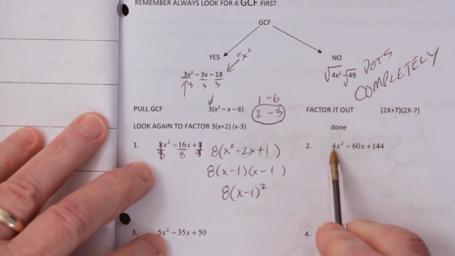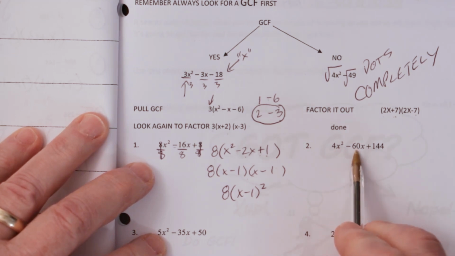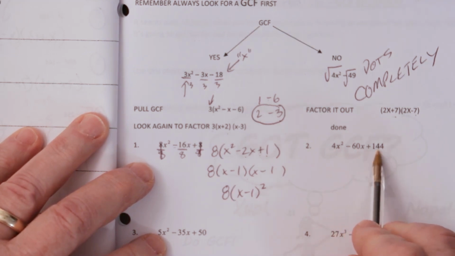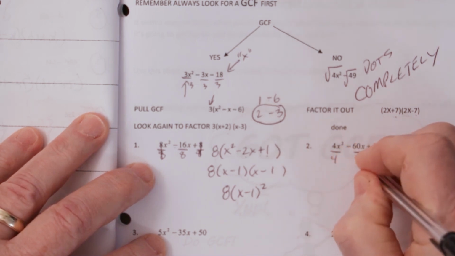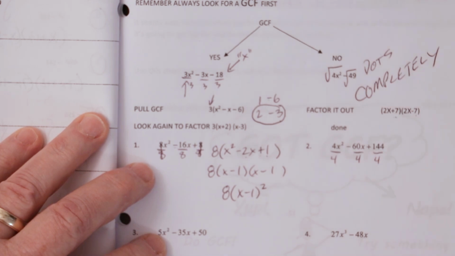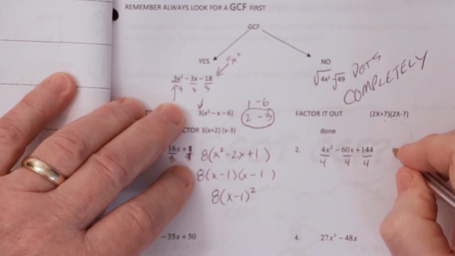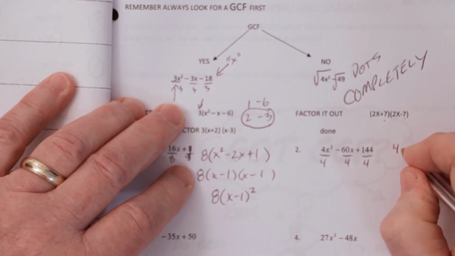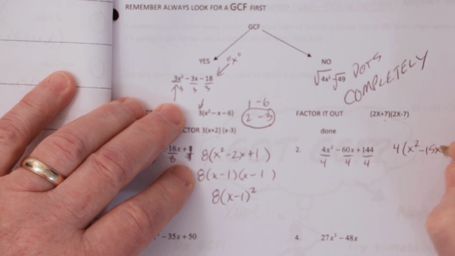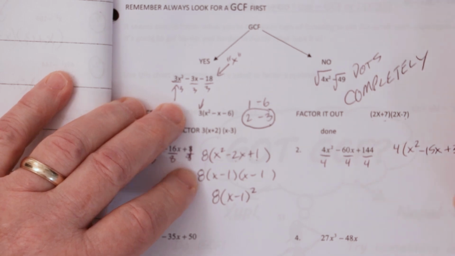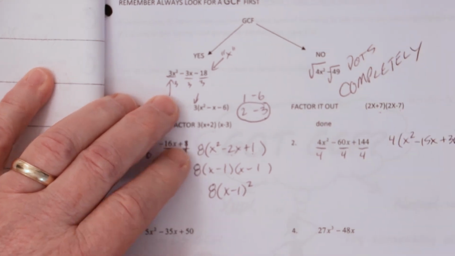Okay, sliding over to number 2. And once again, it's that lead coefficient. 4 goes into 60 and it also goes into 144. So you're going to divide all your terms by 4. Numbers are a little bit big here, so we're going to have to think about that. That's going to be x squared minus 15x, plus 36. Please use your calculator on this. It is a little bit more difficult.